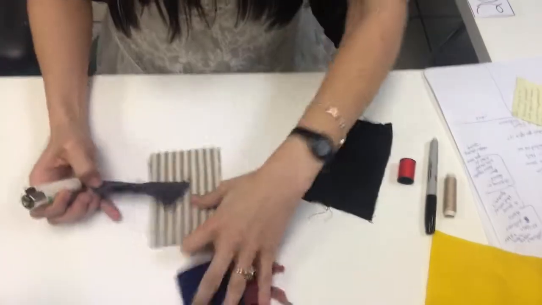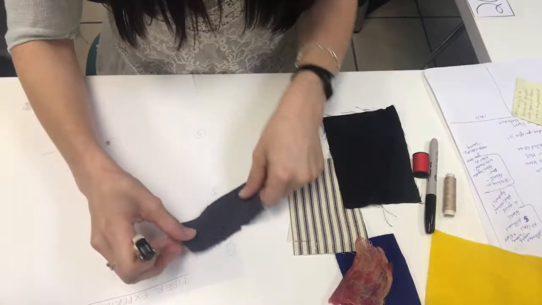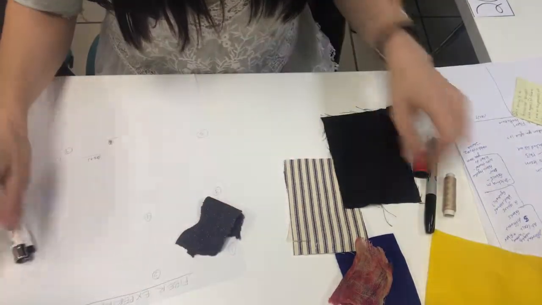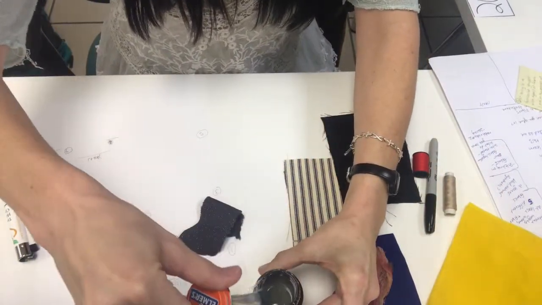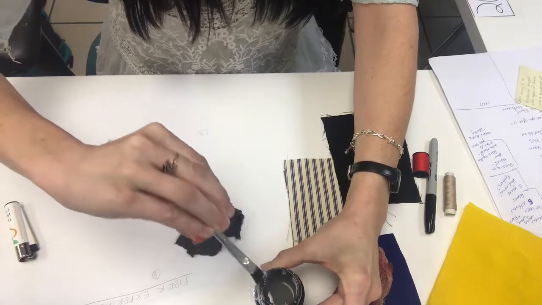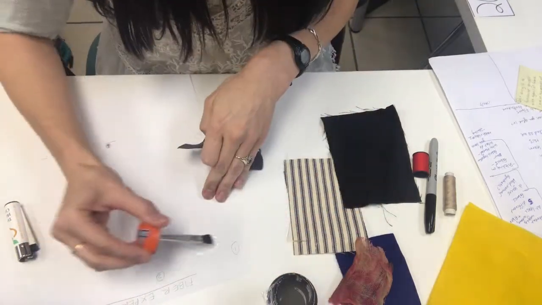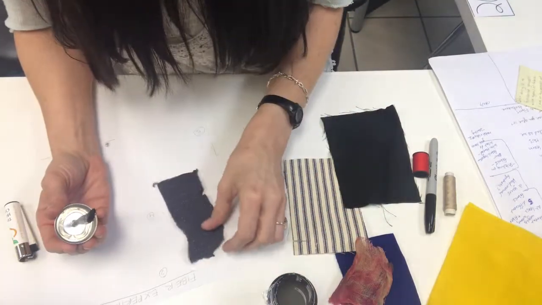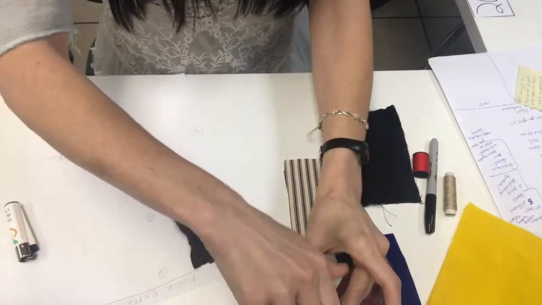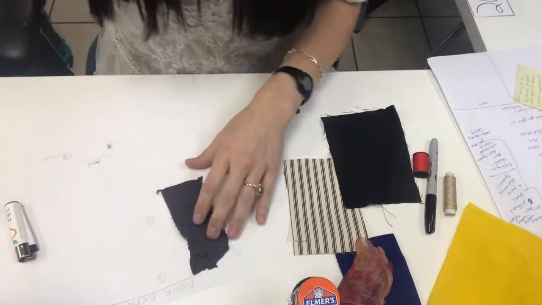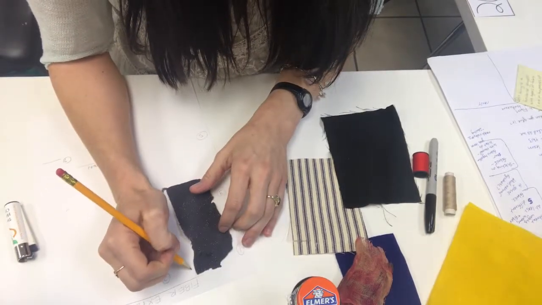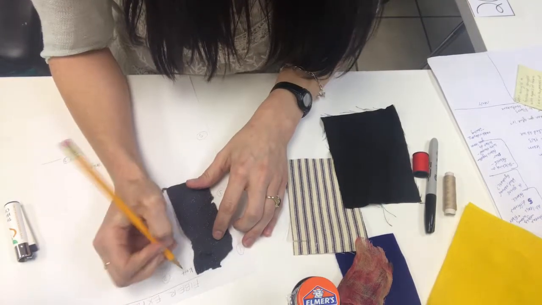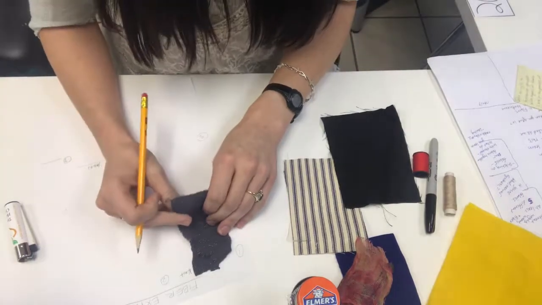Okay, so I'm going to find a way to glue this down, and I have a bunch of different glues that you can try to see what works best. I'm just going to try rubber cement and see if rubber cement will work. So what I'm going to write down right now is that this is knit. It is, oh, what's the weight?